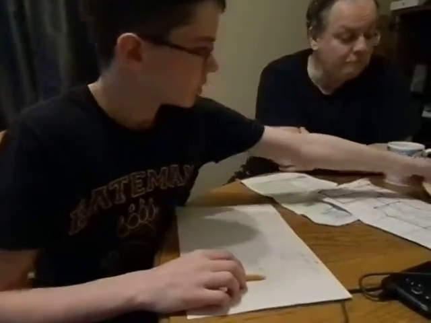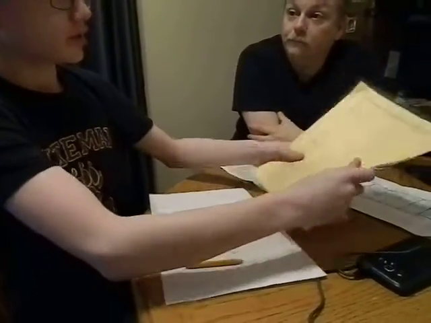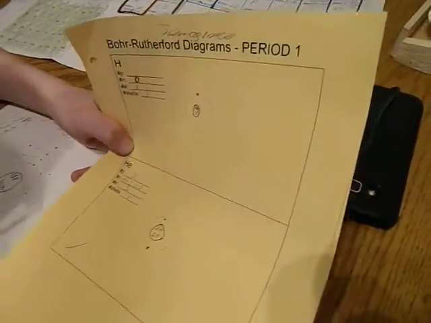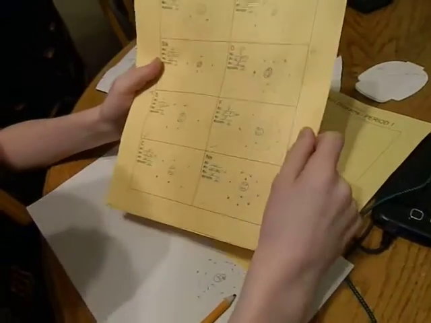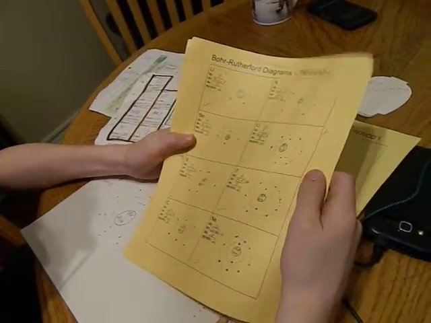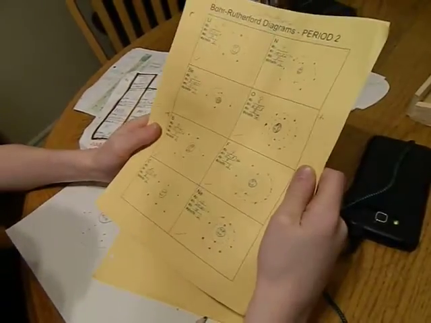And so, this is the work I've done. This was the first starting. We did hydrogen. Then we did helium. That was period 1. Now for period 2, we did all of these. We did lithium, beryllium, boron, carbon, nitrogen, oxygen, fluorine, and neon.